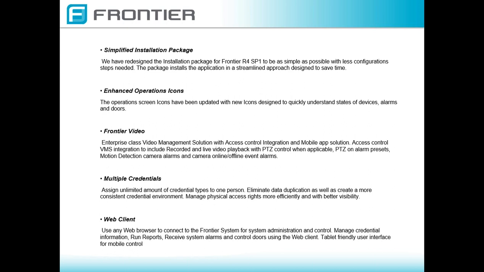So the installation package itself, we've redesigned the installation of the Frontier application in the Windows world where we install the application. We've also simplified the installation of our building controllers. So with the new solid state building controller, which is the next generation building controller, that has been designed to be installed easily as well. So we'll talk about some of the details about that as we go through the webinar.